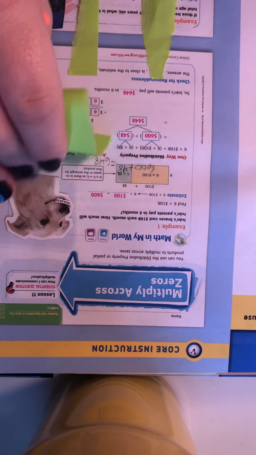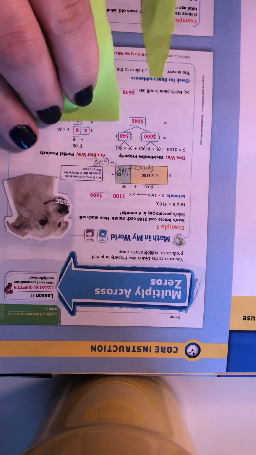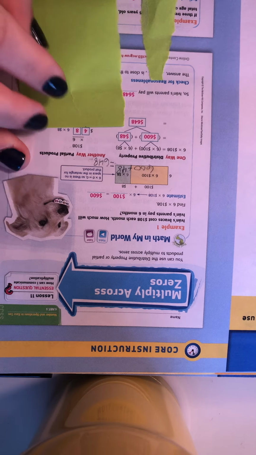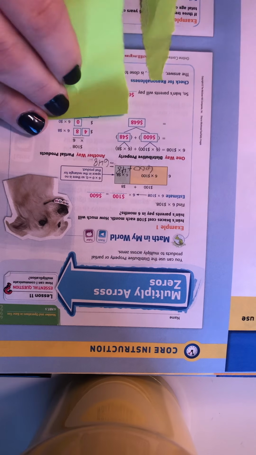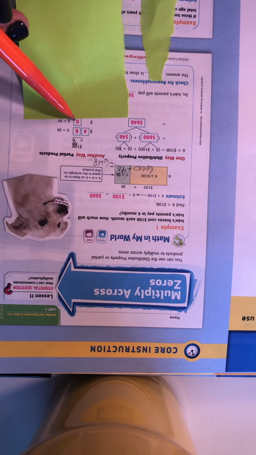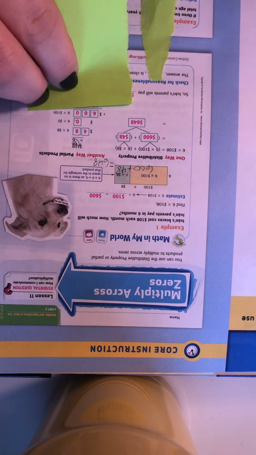Another way that we do this is first you do 6 times 8, which is going to give us 48. So you do 6 times 8 first. Before you move on and start multiplying the next, you need to make sure you're distributing. We just distributed the 6 times the 8. Then we distribute the 6 to the 0, which gives us 0. Lastly, we need to distribute this 6 to the 1, and that is going to give us 600.